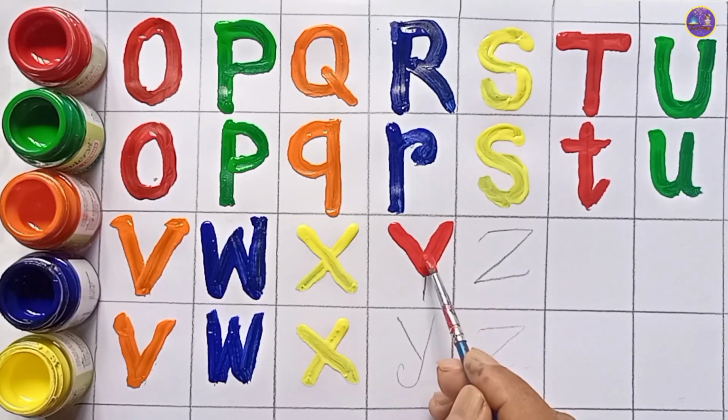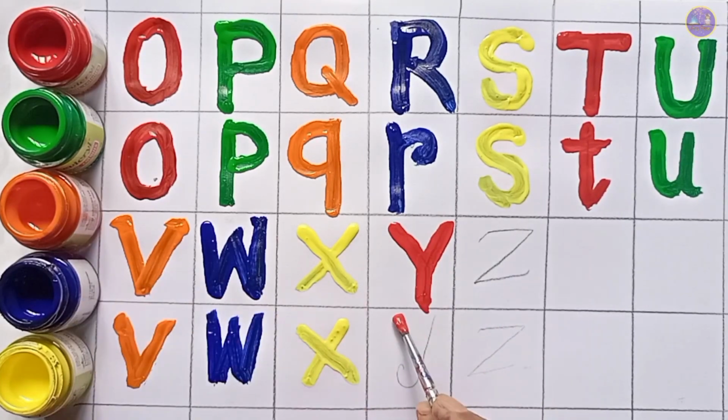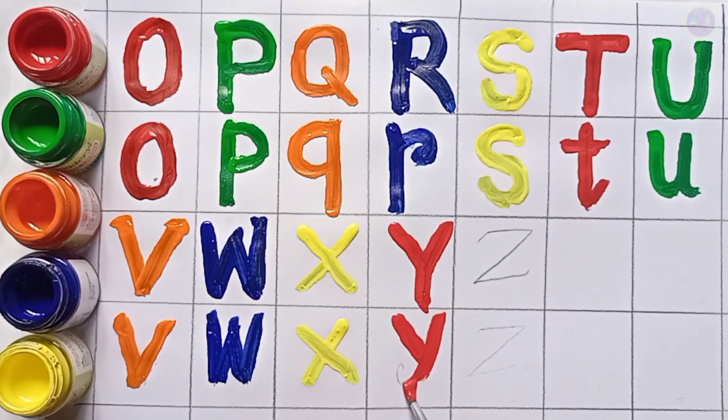Capital Y. Y for yellow. Small y. Y for yard.